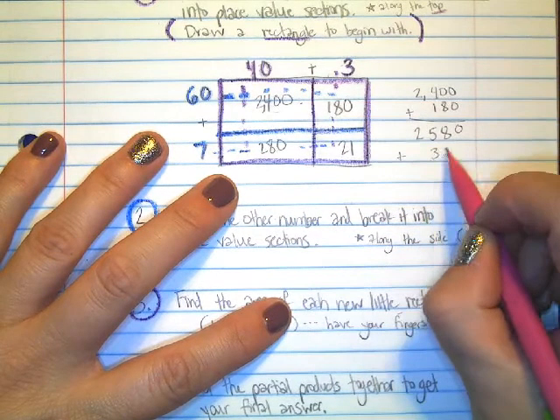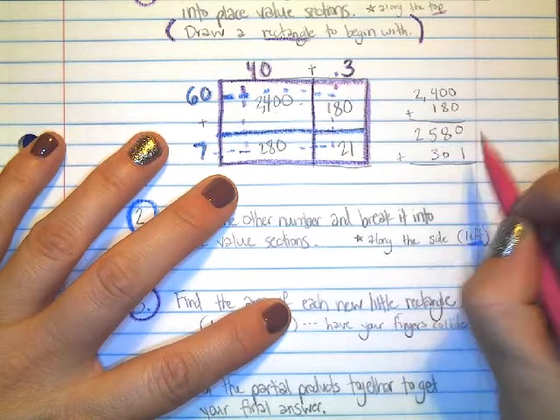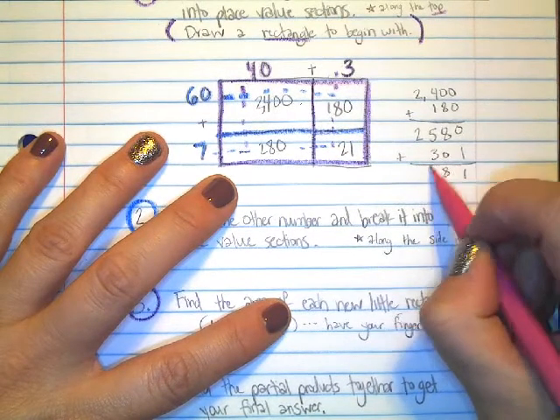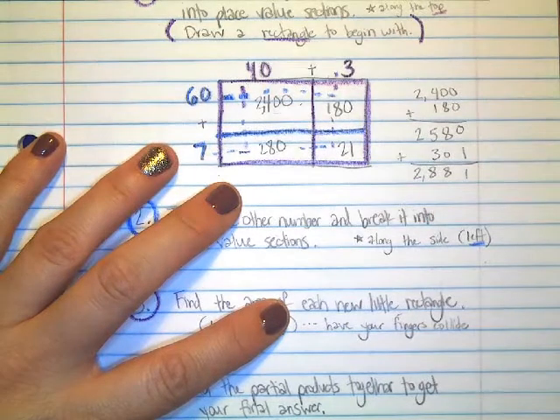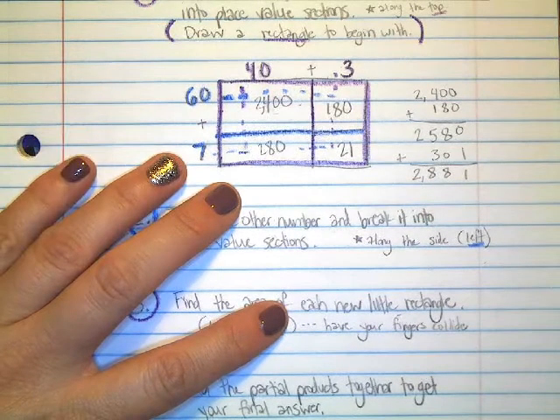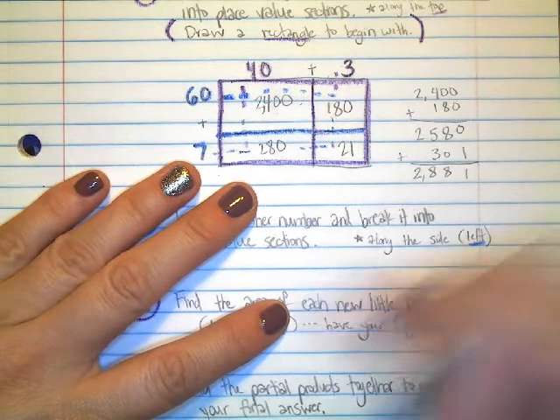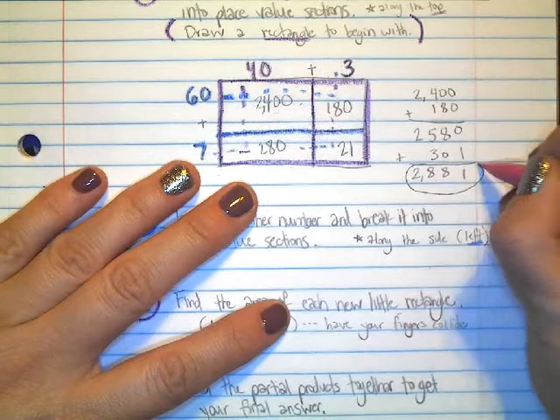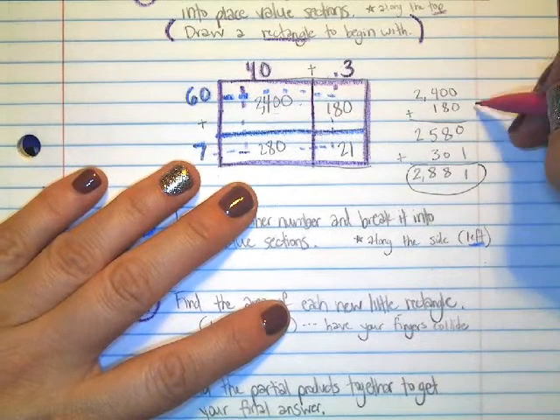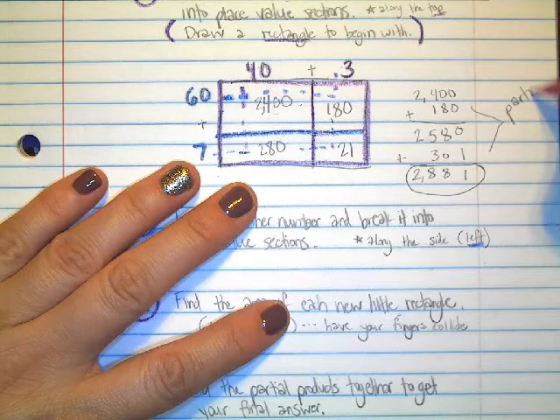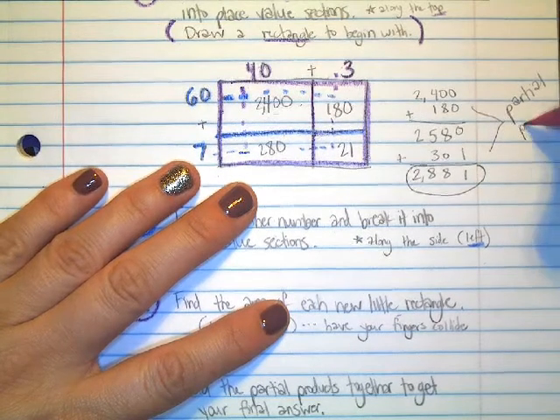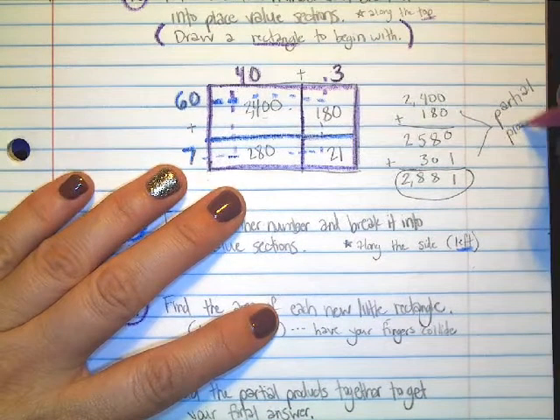So it's 300 plus you have another 1. So it's 301. So I have 2,580 and 301. You're going to want to use as many of your mental math skills as you've learned. When you get to the final answer, see if you got the same as me. 2,881.